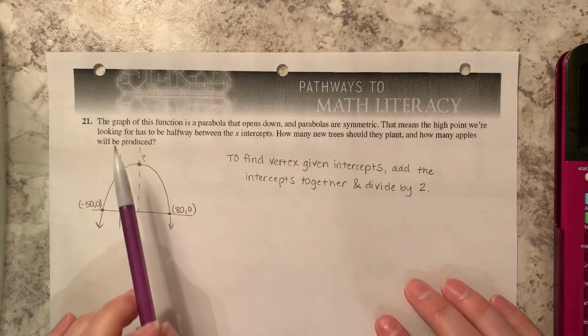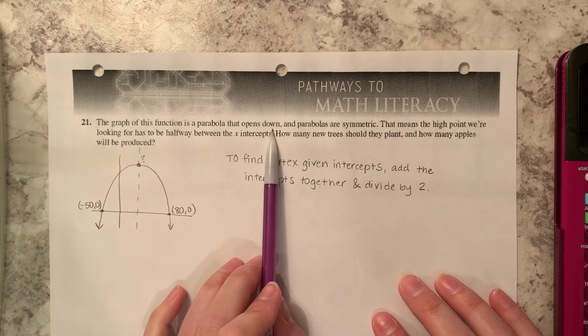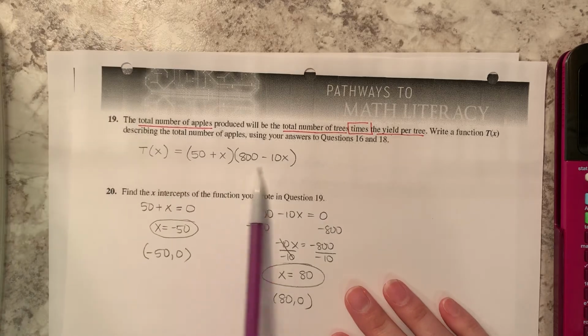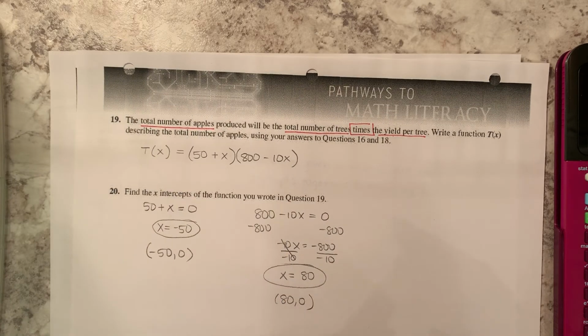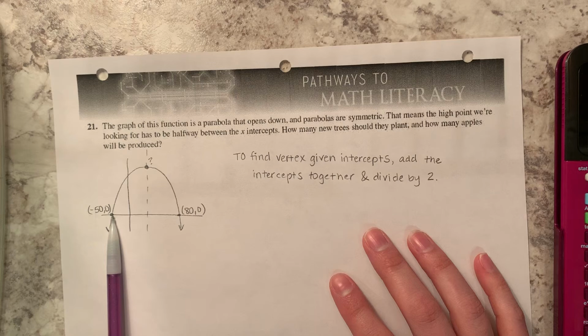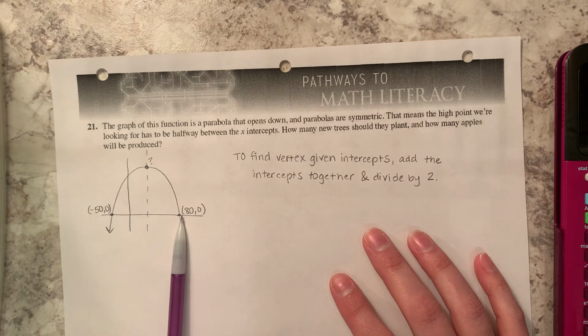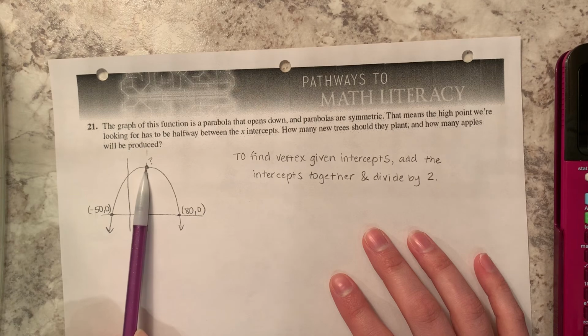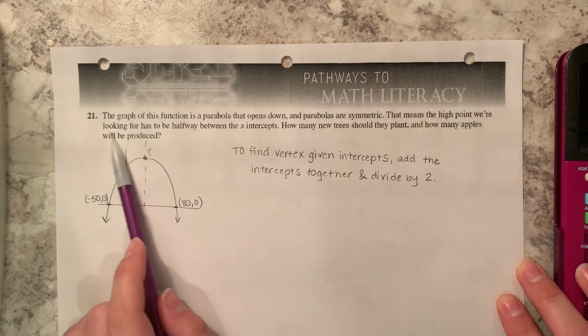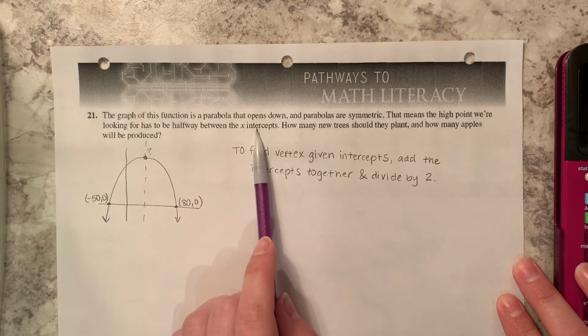Number 21 says the graph of this function is a parabola that opens down, and parabolas are symmetric. Now, how did they know that that parabola was opening down? Well, if you were to type your original function into your graphing calculator, make sure you zoom way out, change your window so that you're zoomed way out, you would see the picture that I sketched here, okay? You have to make your x-axis go all the way to negative 50 at least, make your y-axis go all the way to 80, and then right now we are gonna figure out what that top point is, because it says that means the high point we are looking for has to be halfway between the x-intercepts.